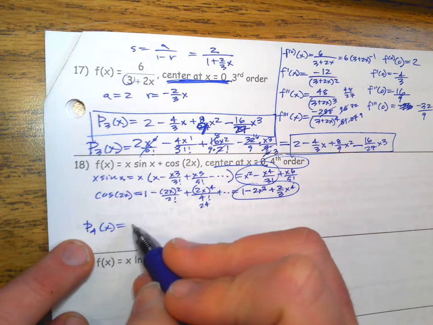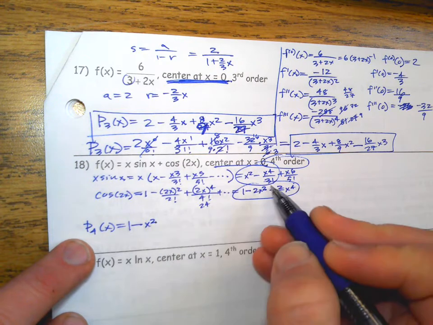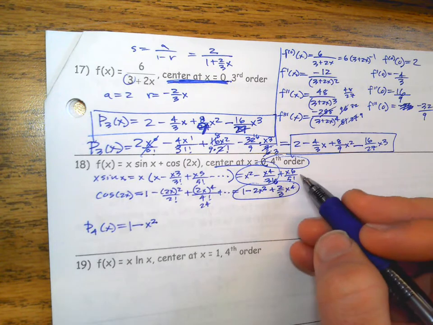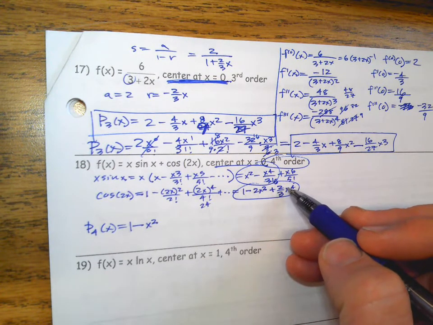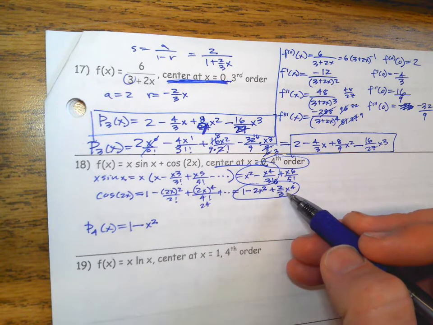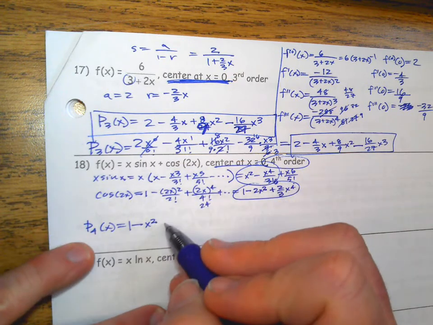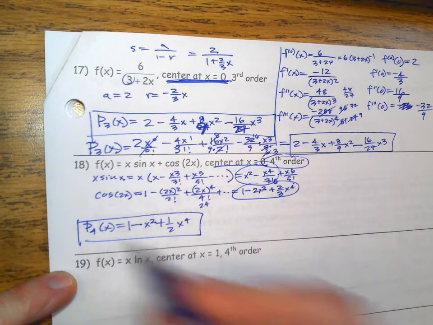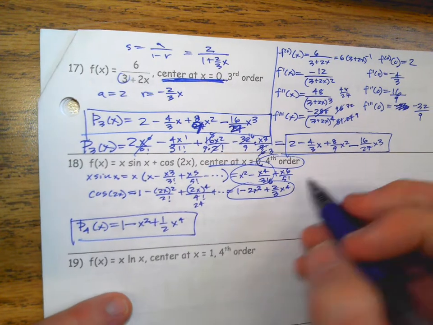So now, if you add these together and put them in the same form, you get 1 minus x squared. It's going to be 6. 4/6 minus 1/6 is 1/2. Otherwise, you do a ton of derivatives. These ones would be really not fun.